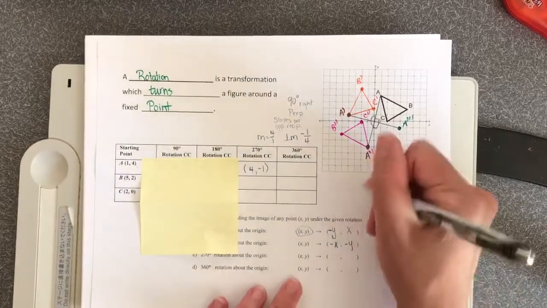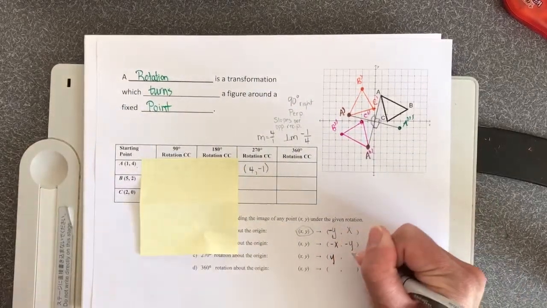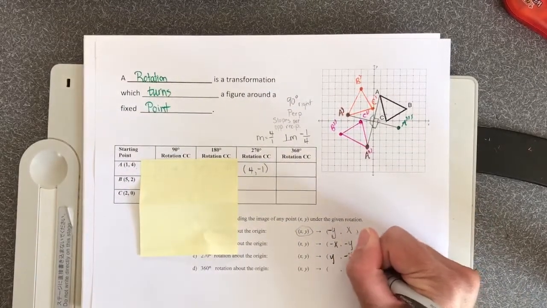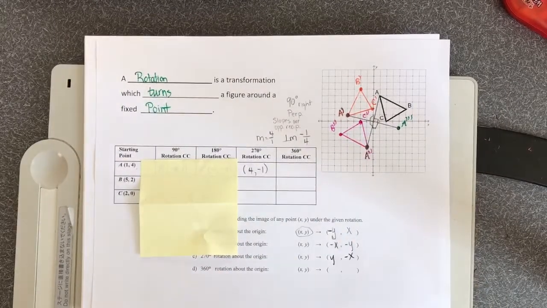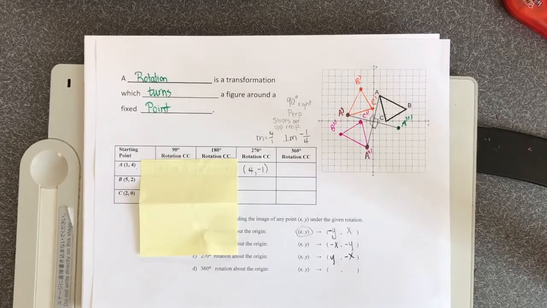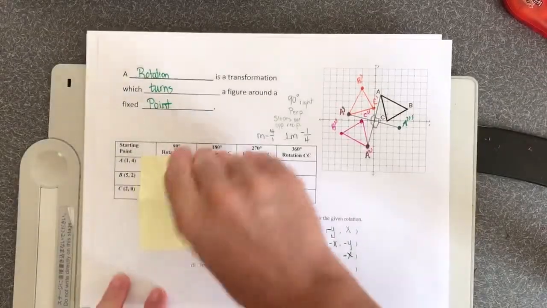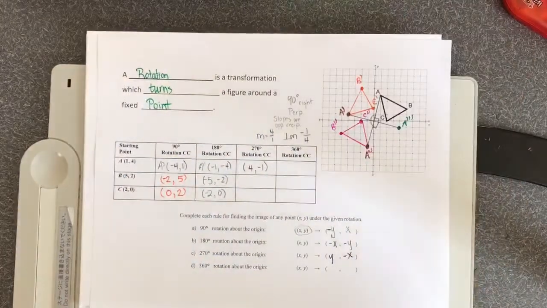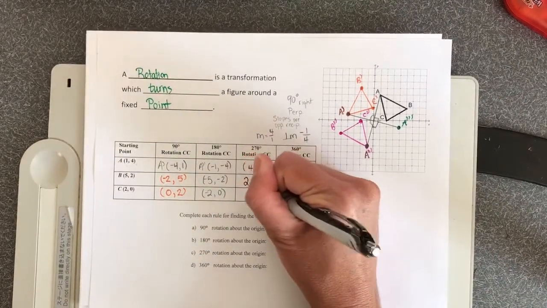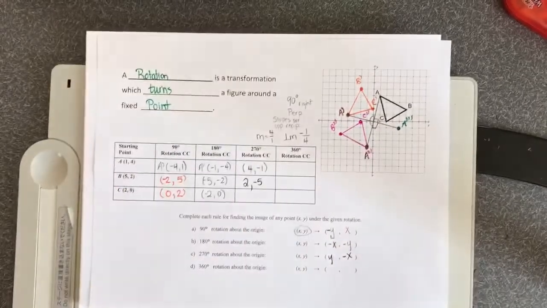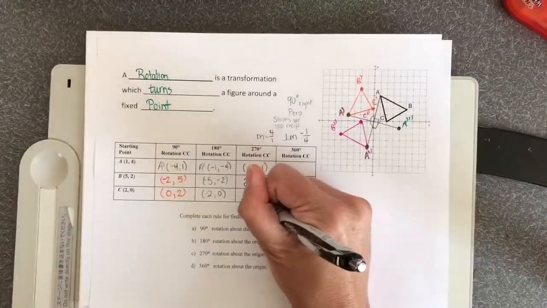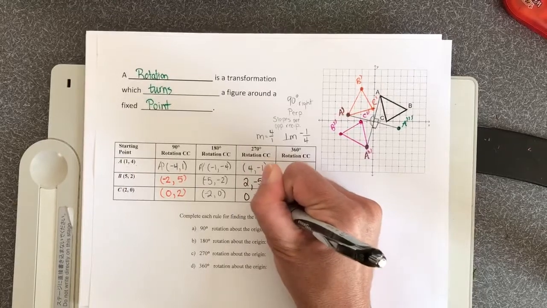So my rule is (y, -x). Now apply the rule to the other points to graph your triangle. So (5, 2) becomes (2, -5). (2, 0) becomes (0, -2).